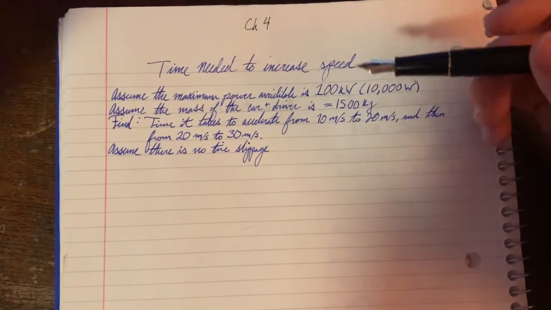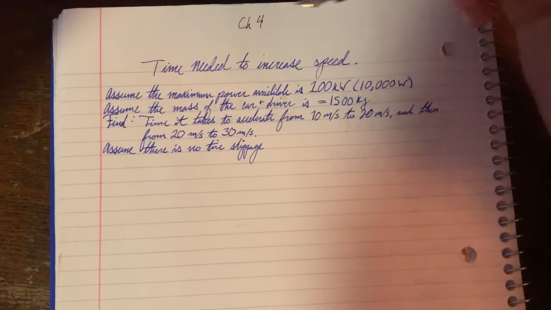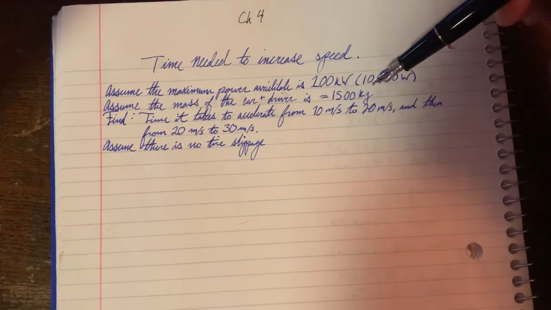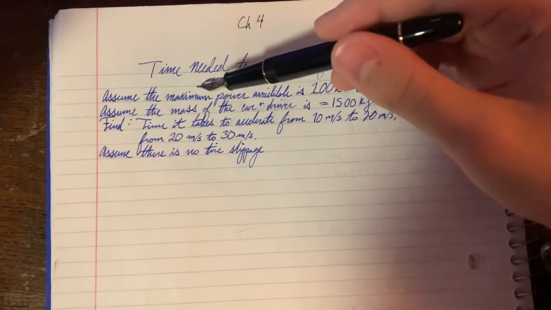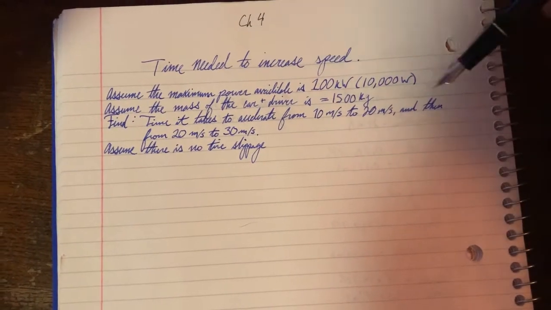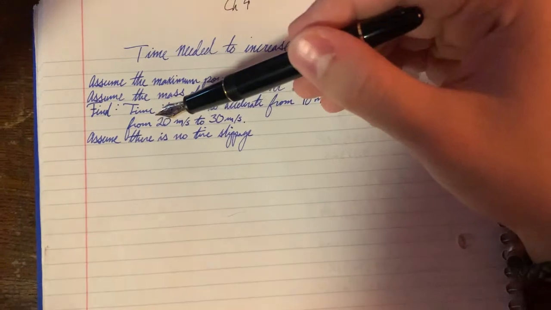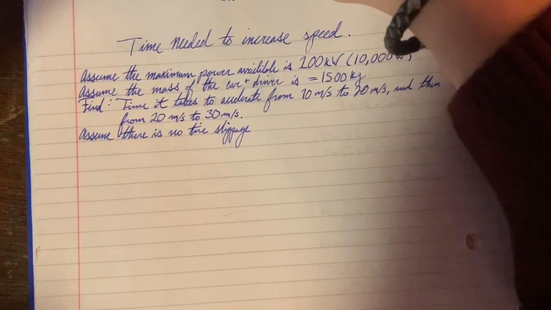We're going to assume that the maximum power available is 10,000 watts. We're going to assume the mass of the car and the driver is 1,500 kilograms. And we're going to find the time it takes to accelerate from 10 meters per second to 20 meters per second, and then from 20 meters per second to 30 meters per second. We're also going to assume that there's no tire slippage.